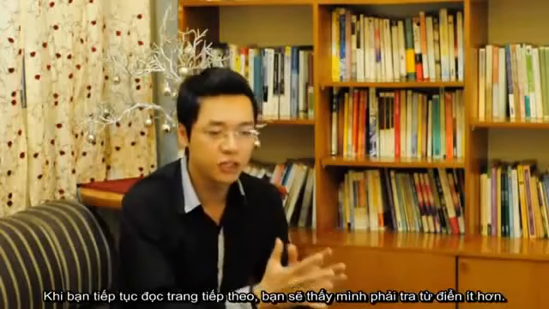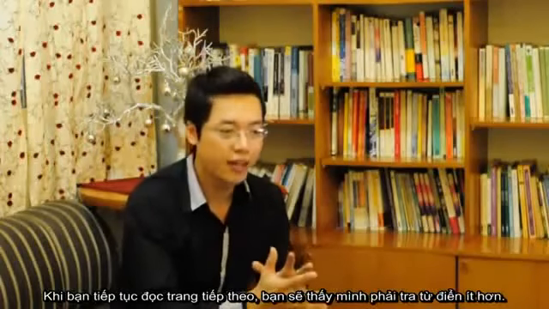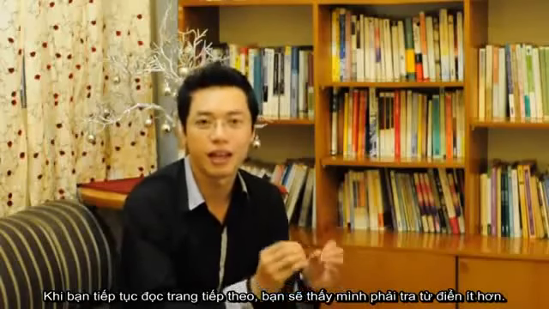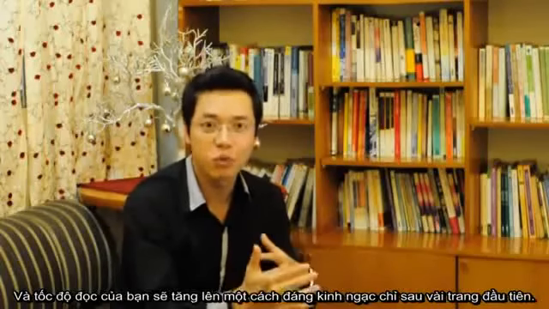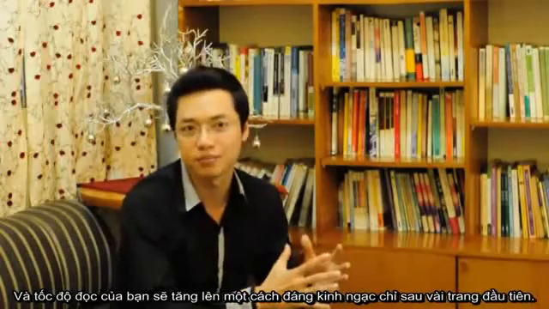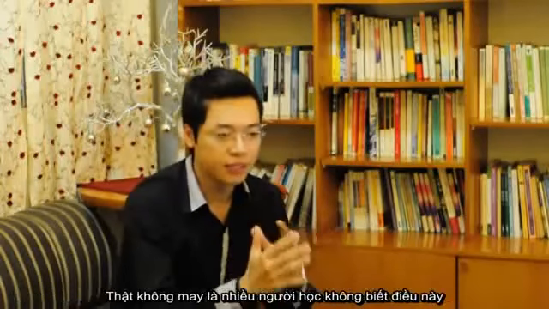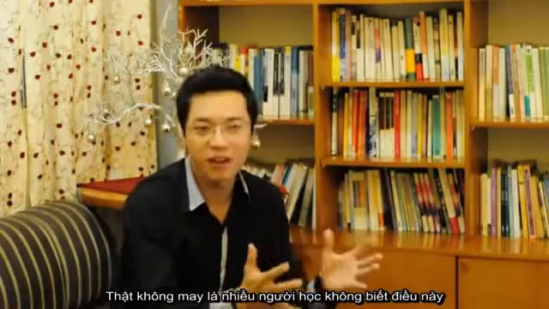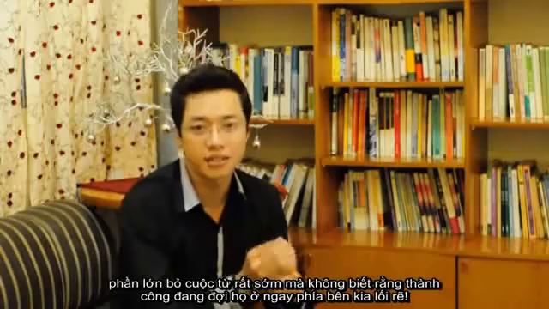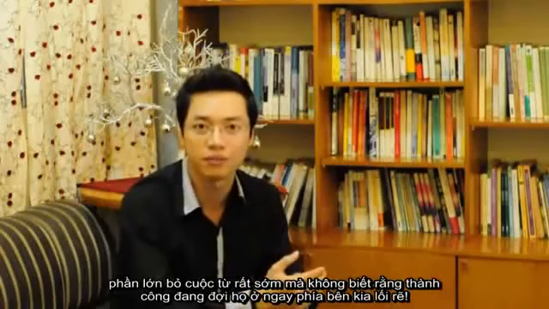Then if you continue to read the next page, you'll find that you have to check your dictionary much less frequently. And your reading speed will increase dramatically after the very first few pages. But, you know, unfortunately, not many learners know this. Most of them quit too early without knowing that success is waiting for them right around the corner.